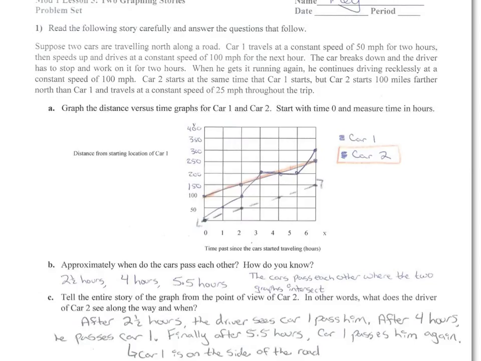And then car 1 is a different story. He does start at time 0, at distance from the start of 0. He starts out going 50 miles an hour for 2 hours. So he goes 50 miles in an hour and another 50 in an hour. From there, he speeds up. He goes 100 miles an hour for the next hour. So he goes 100 miles in 1 hour.